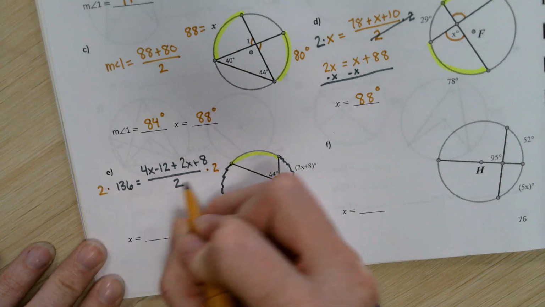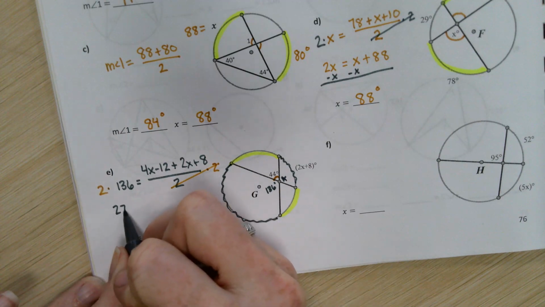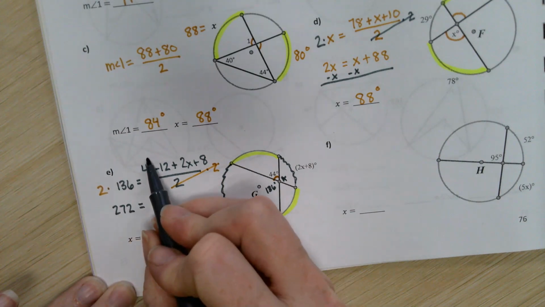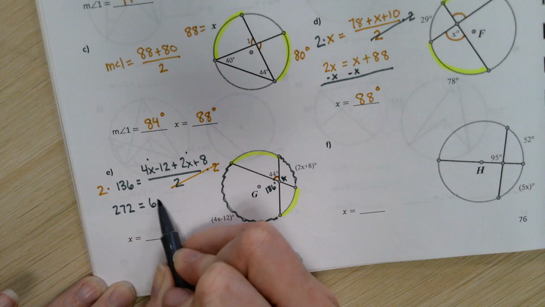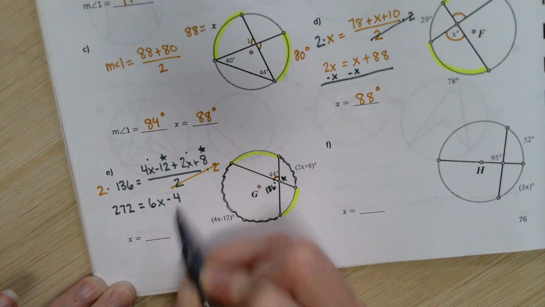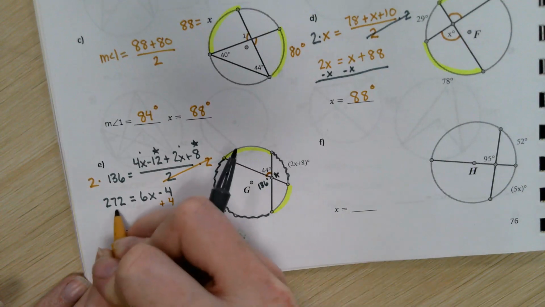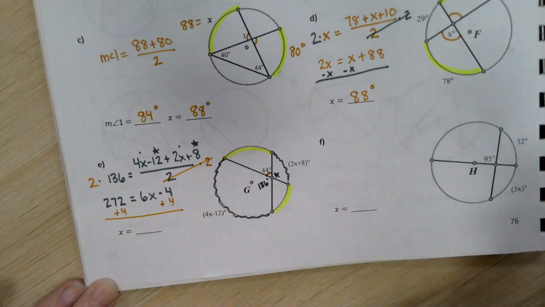Multiplying both sides by 2 again to start working on solving this equation would give us 272 on the left equal to 6x minus 4, it looks like, when we combine like terms. So then we'll add 4 to both sides to keep going.